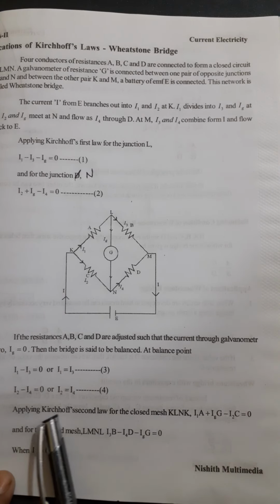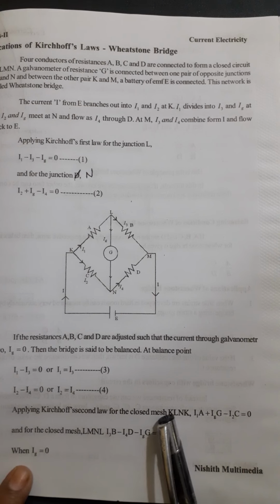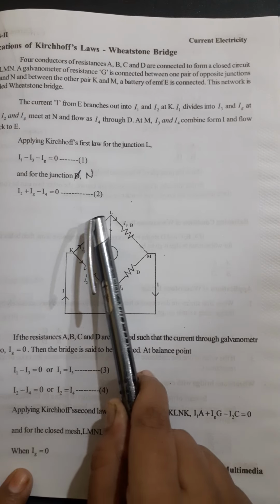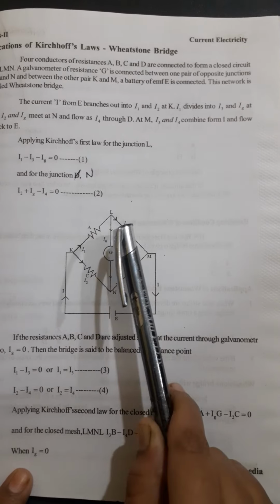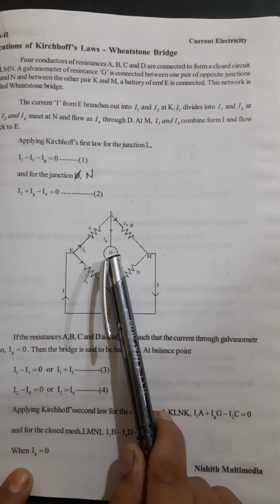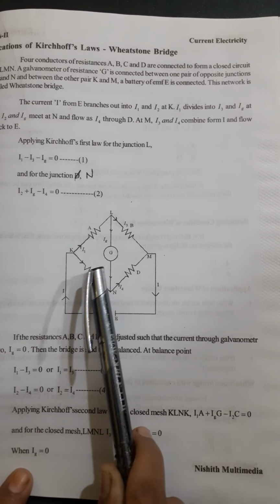We know that Kirchhoff's second law is related to the voltages. Voltage is nothing but the product of current and resistance. Here the current is I1, the resistance is A, and plus Ig, where the resistance of the galvanometer is taken as G, so IgG, minus I2C.